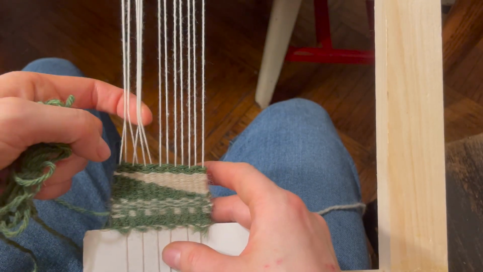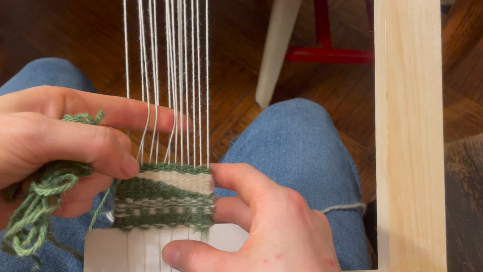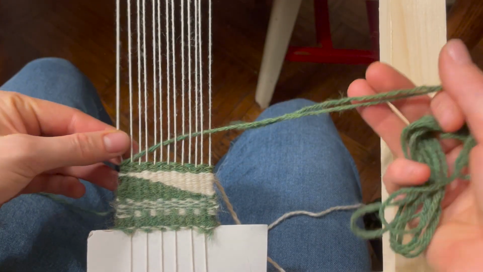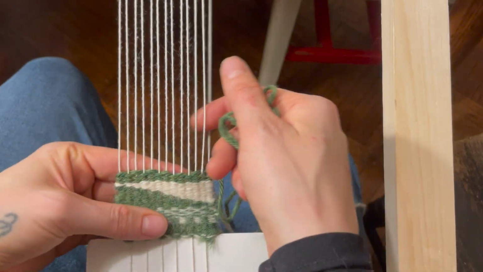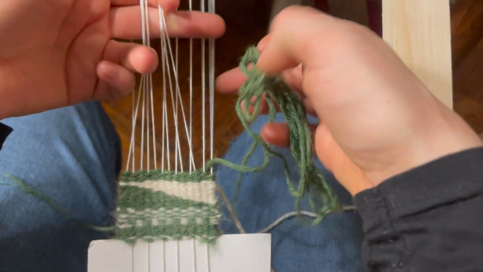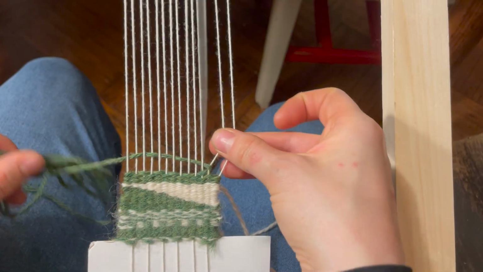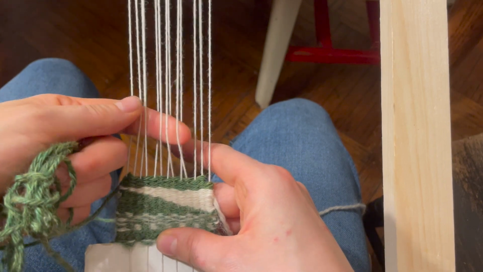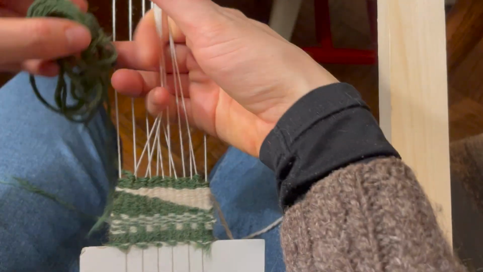And now decreasing to end one before the last warp. And going back again to end in that same spot one more time.